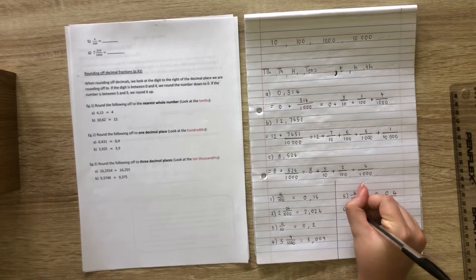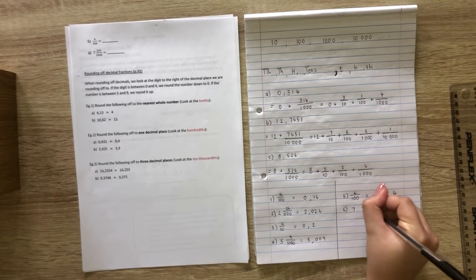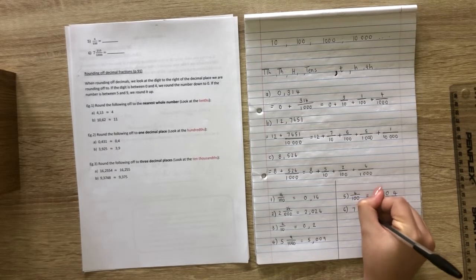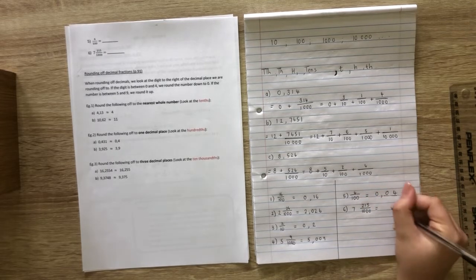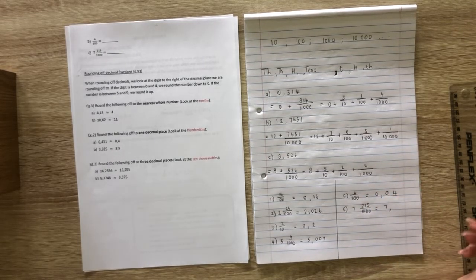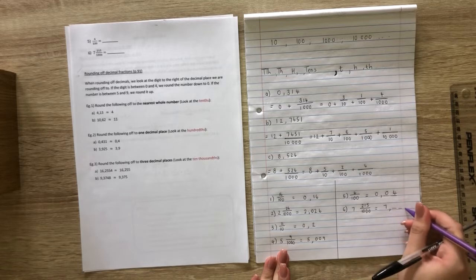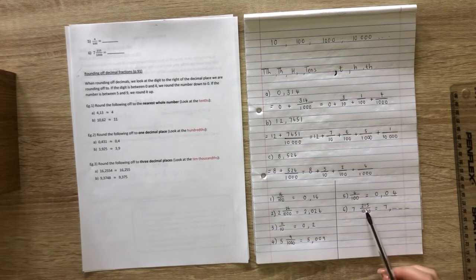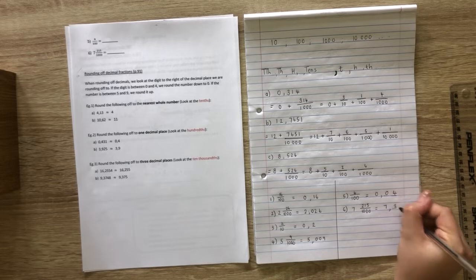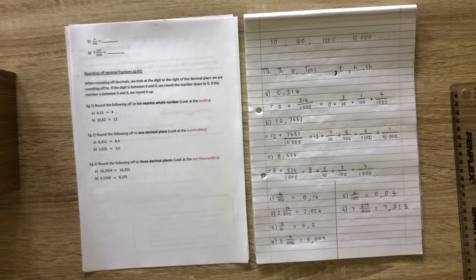Then number 6, I've got 7 and then 215 over 1,000. My whole number is 7, so it's 7, comma. Now because my denominator is 1,000, I need 3 numbers as my fractional part. I've got 3 numbers there, so that is no issue. So my decimal is 7,215. And that's how we're going to convert from a common fraction to a decimal fraction.